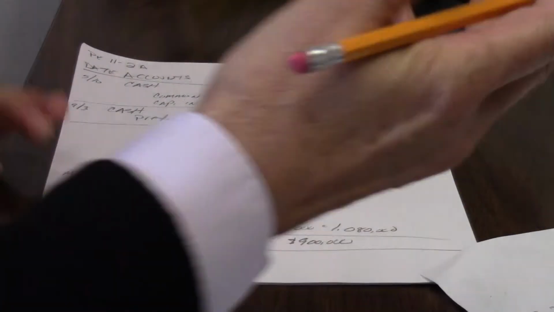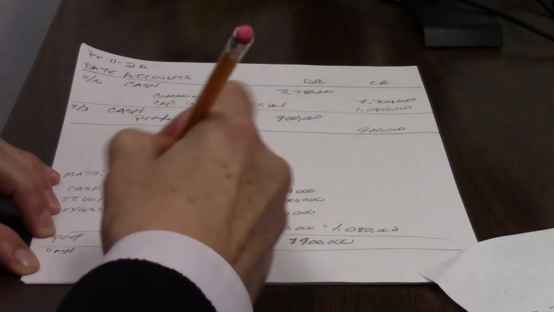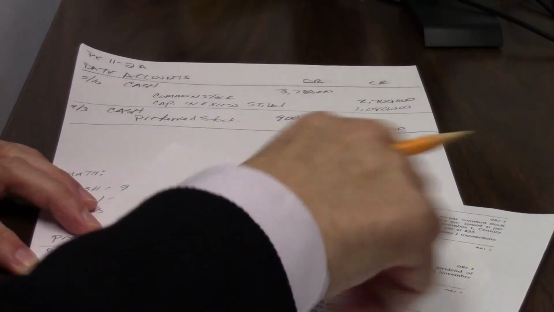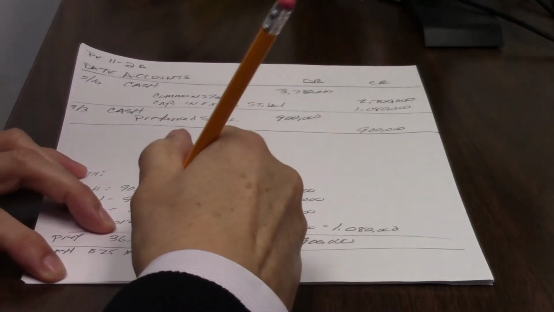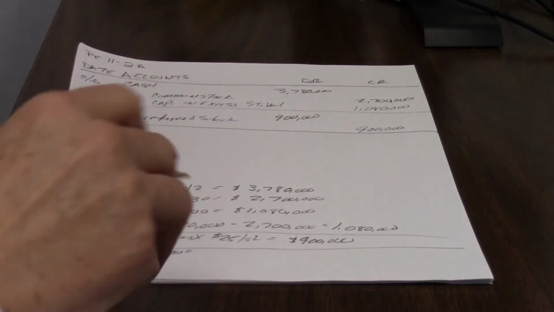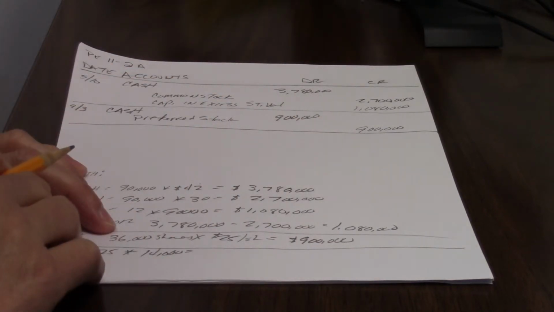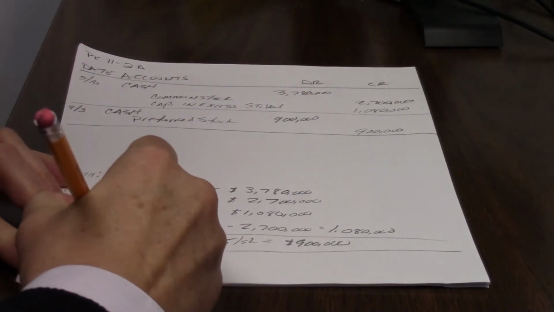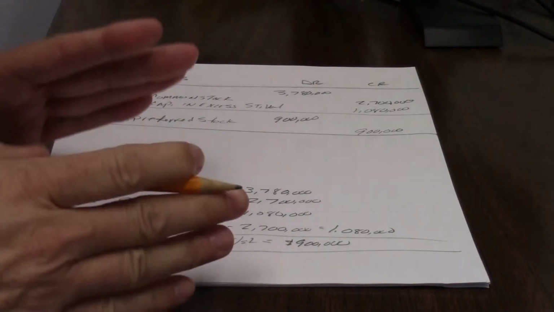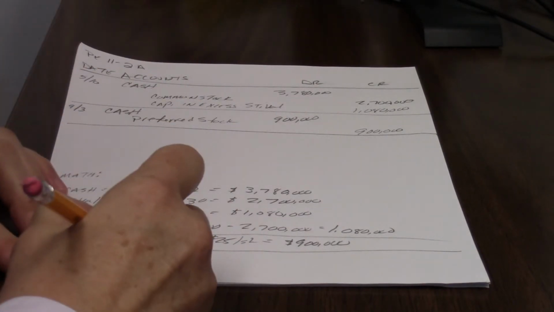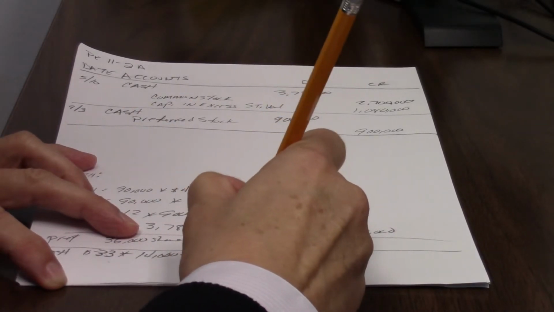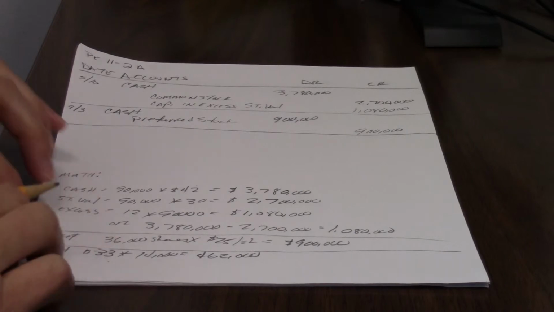Which has the par value of 25. So we need to calculate how much cash came in, right? How much did they issue? 14,000 shares. Par value is 25, but they issued it for 33. So this is important: 33 is the cash, right? They got cash of 33 per share times 14,000, and that's 462,000. Now we're going to do this little step.